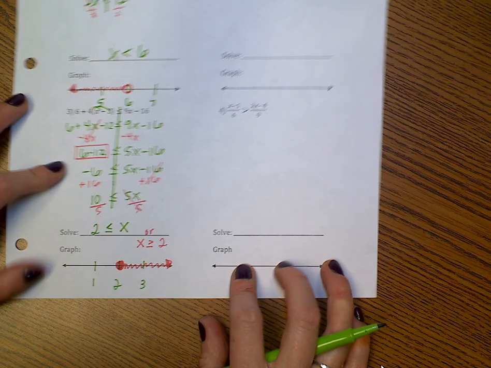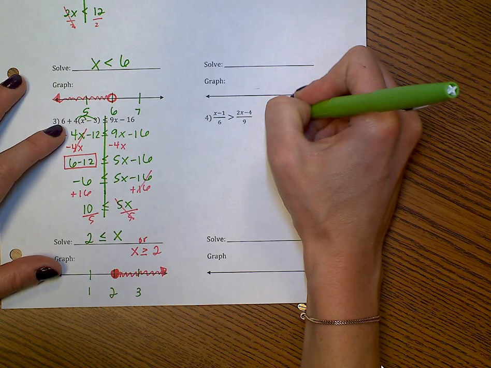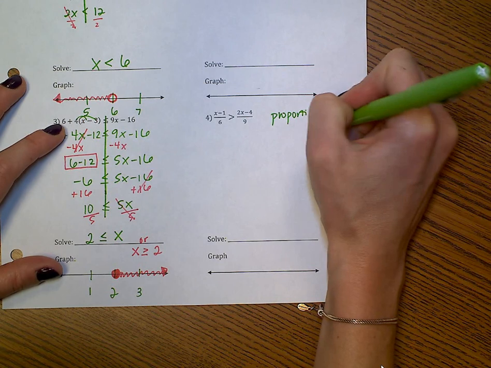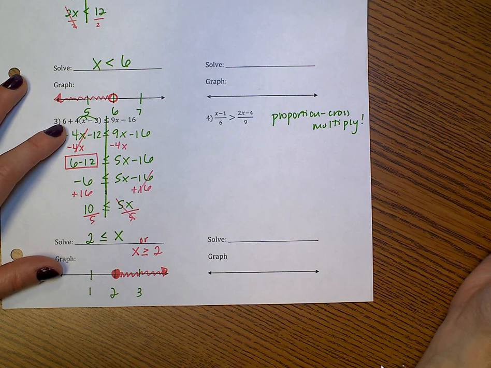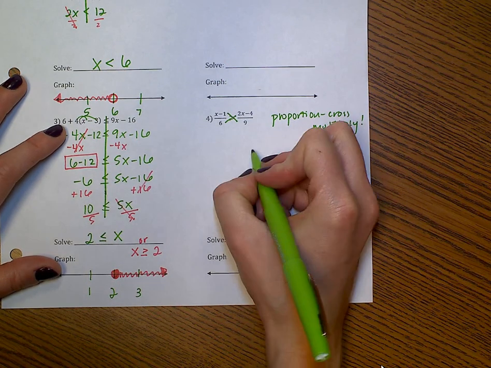All right, last one. So if you have a proportion, which is what this is, remember that we always cross multiply to get rid of the fractions. Okay, we did these in Unit 1. They were on our test last unit. So I'm going to cross multiply. I'm going to keep the sign as is.